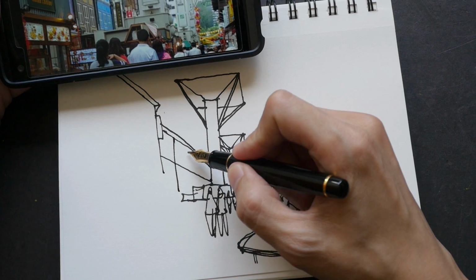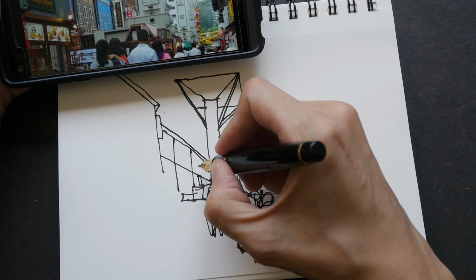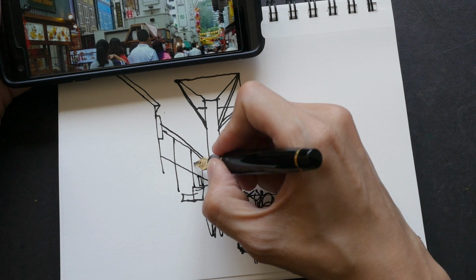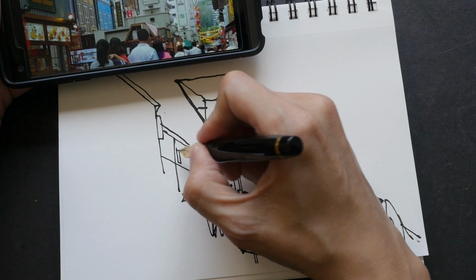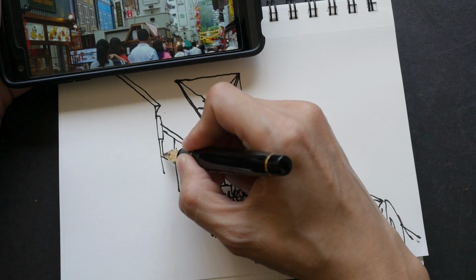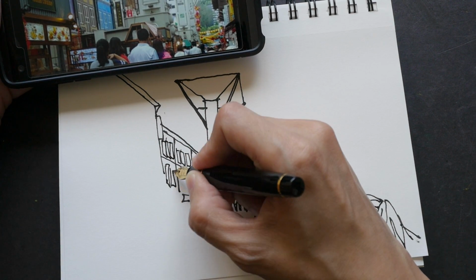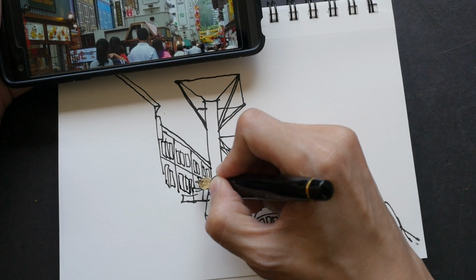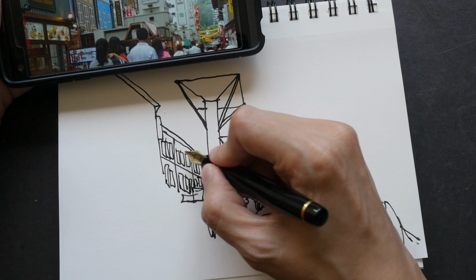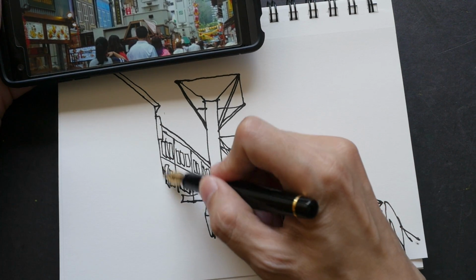There is one shop house here, another here, there's one signboard here, and another here. I can draw in the windows as well. Notice how quickly I am able to draw all these windows. It's because I have the general shape there. If you want accuracy, make sure all the windows point towards the vanishing point as well.